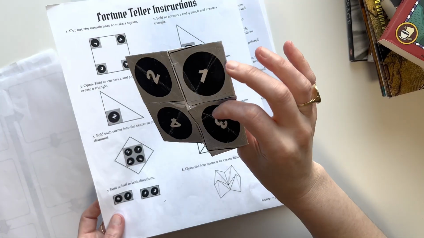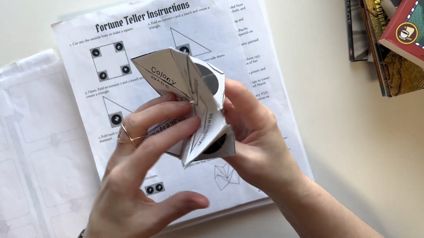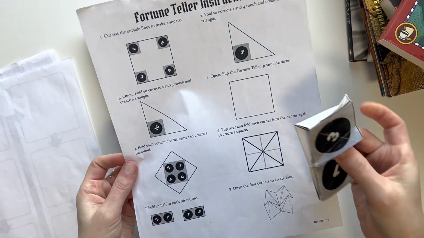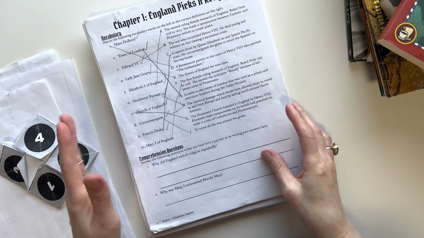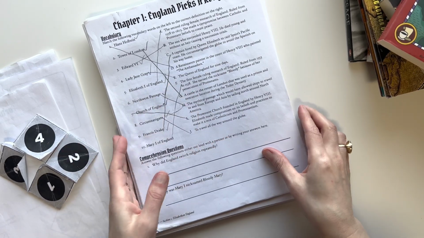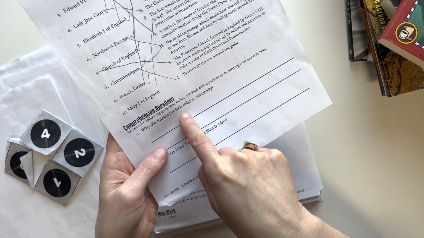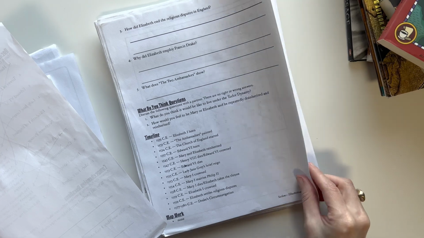A lot of the lessons have these little fortune tellers. Sorry, I remember these from when I was in school. You put your hands through them and move around. So this is just one of those. The big update is that we actually quit doing these. We started off really strong with chapter 1. We did the comprehension questions orally, so that's why they're not filled out.